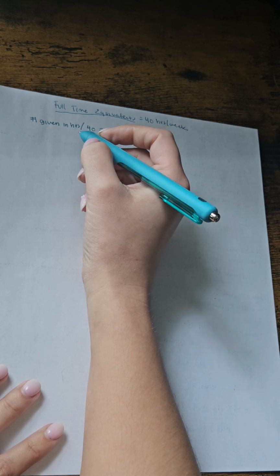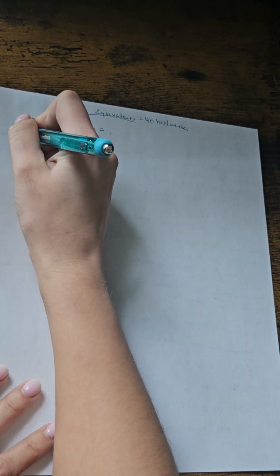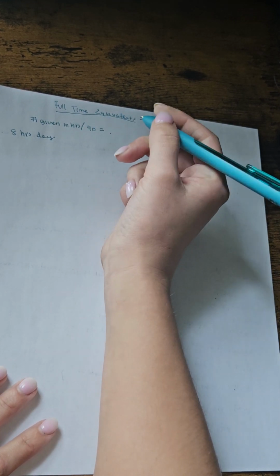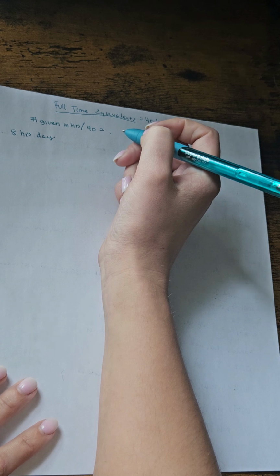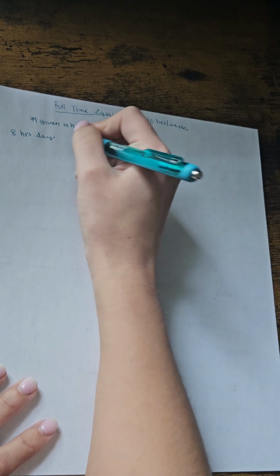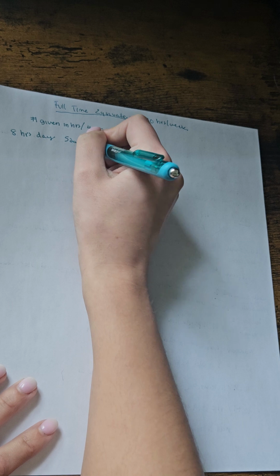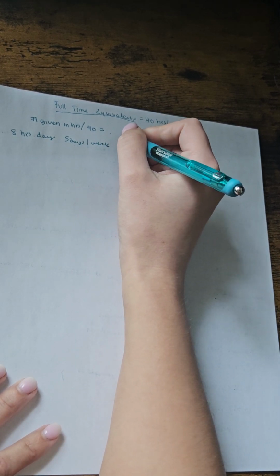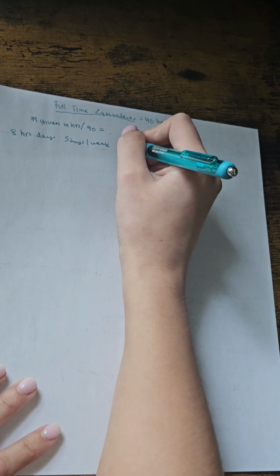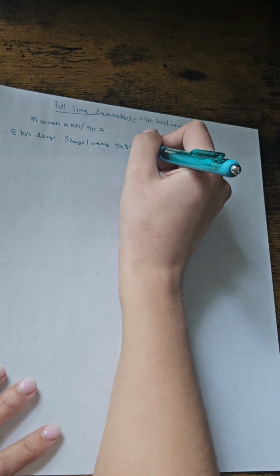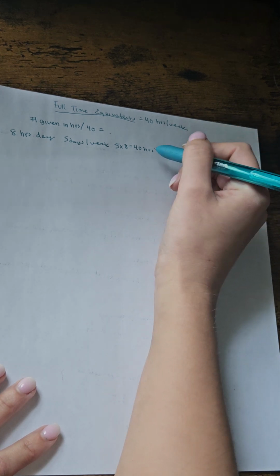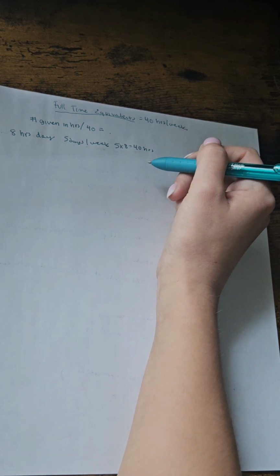So a normal 40-hour week shift is 8 hours per day, like 8 a.m. to 5 p.m. They typically work 5 days a week. And if you took 5 shifts per week times 8, you're going to get 40 hours. If you're required to find a number of hours per day, you're always going to divide it by 8 hours per day. So let's continue on.